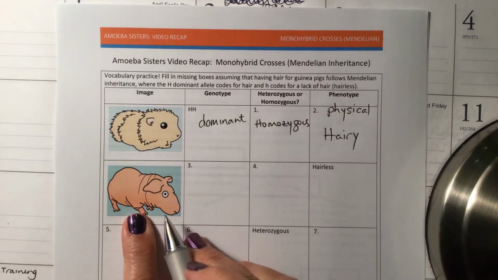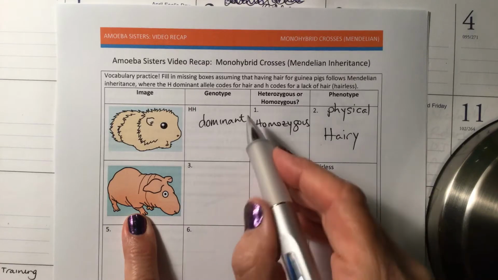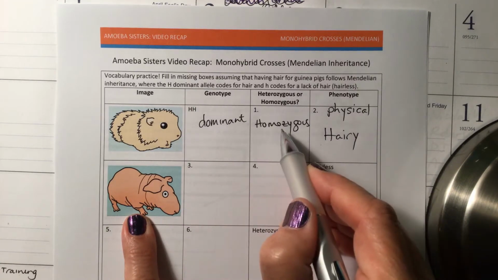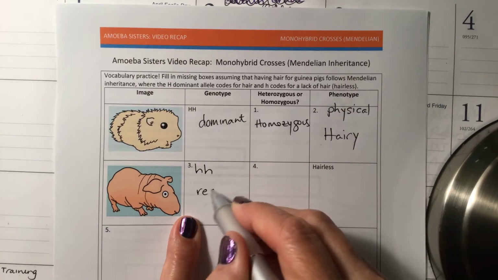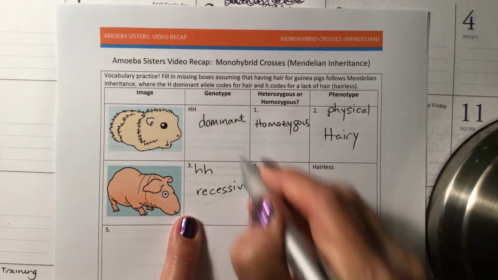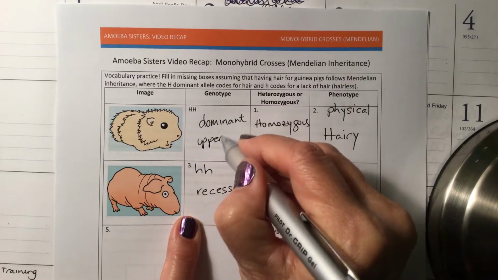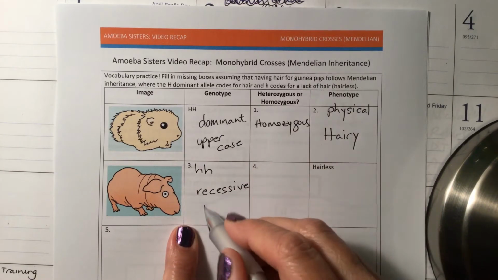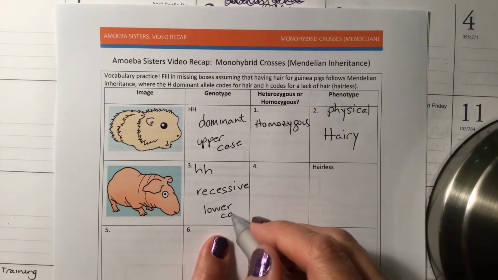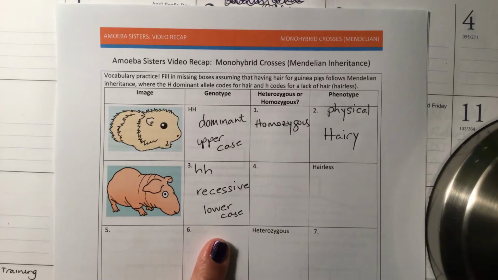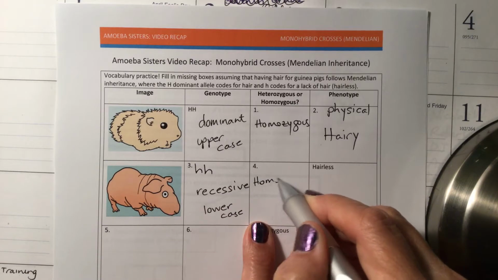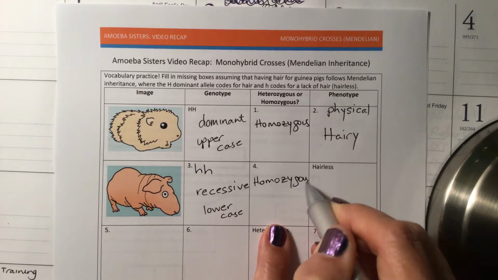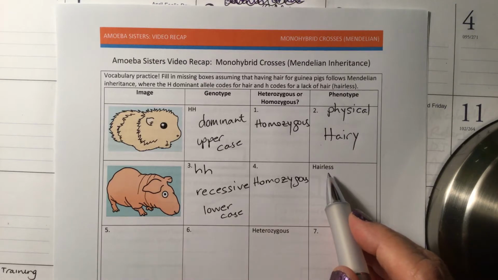Now, this guy, hairless. This guy is dominant and homozygous. This guy is recessive. Lowercase letter, so uppercase, lowercase. The one that I'm going to do with you tomorrow, I'm going to be saying big B, little b, or big H, little h, so be ready for that. This guy is also homozygous, and it's given to us that he's hairless.